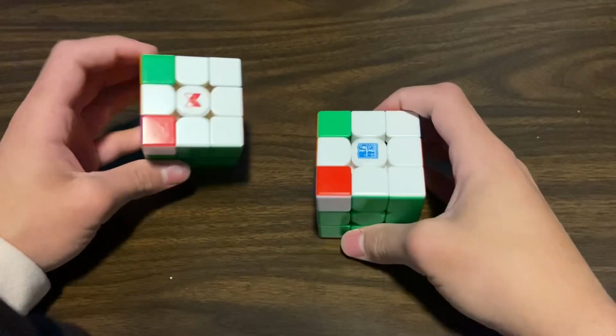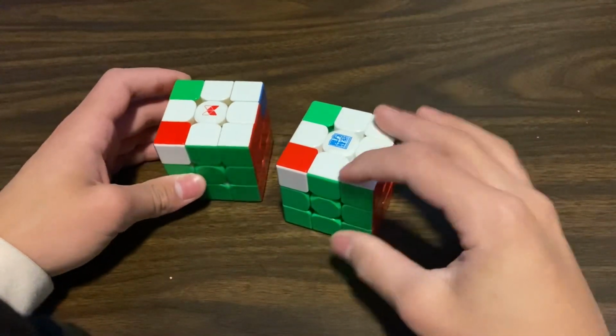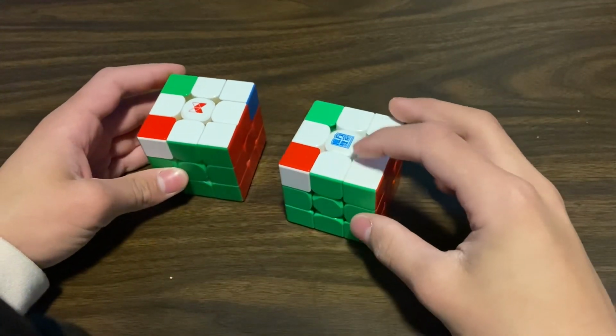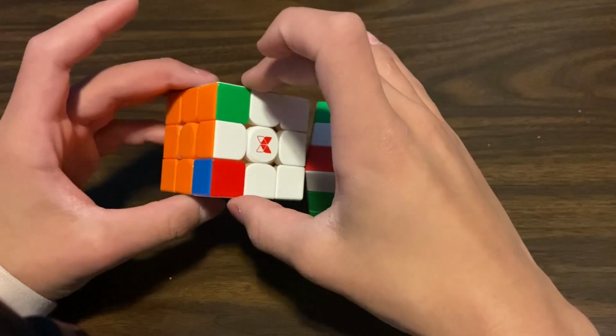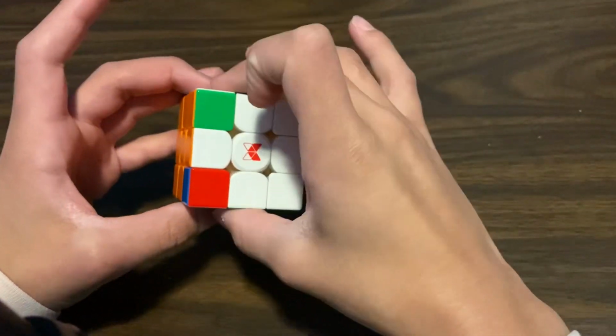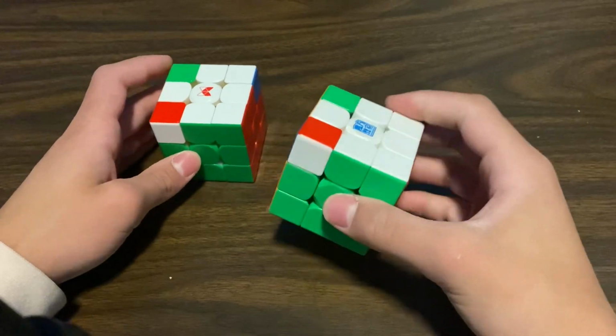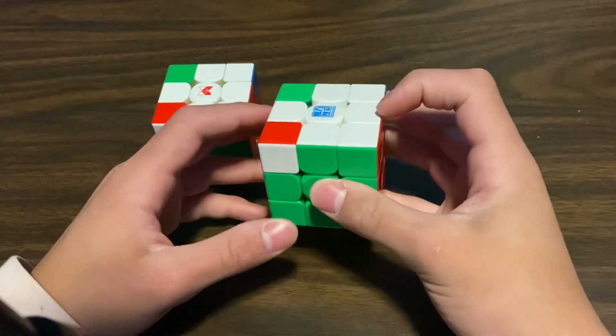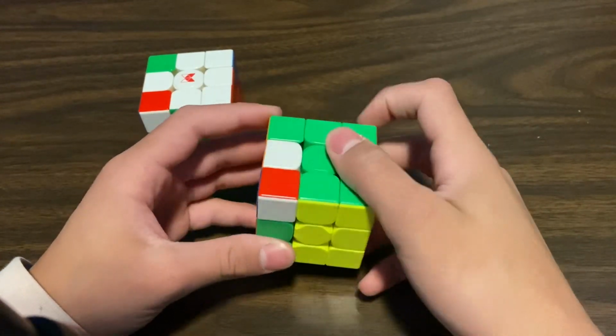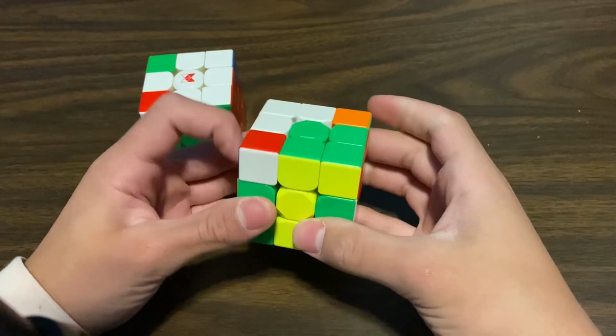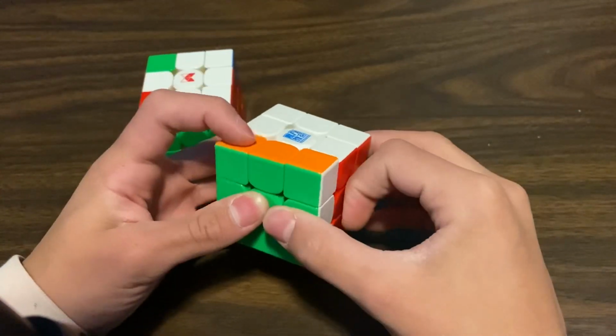This is the next case. You can recognize it by two corners oriented once again, but this time they're next to each other and these two are facing outward like this. The algorithm for this case goes like this: wide R, like that.